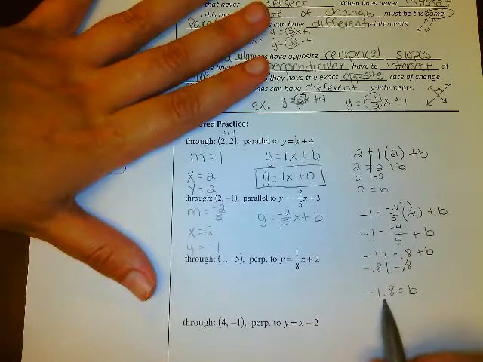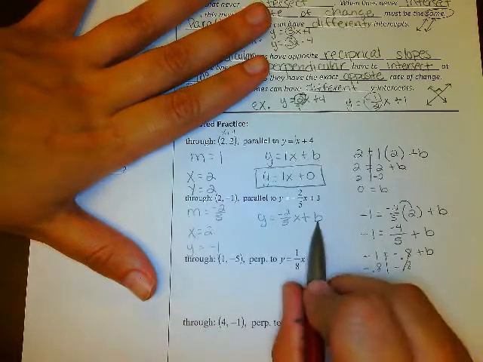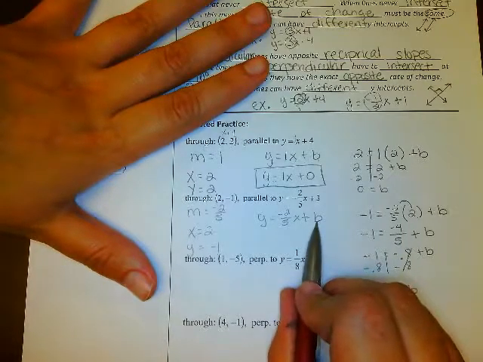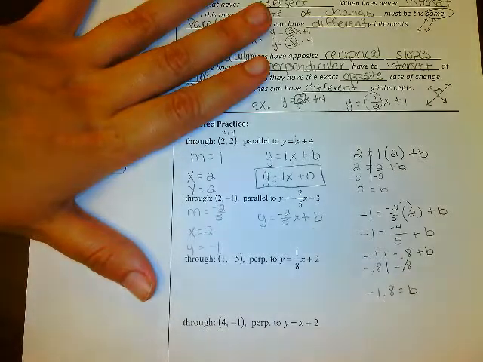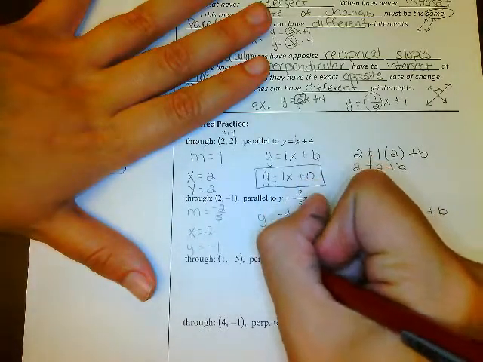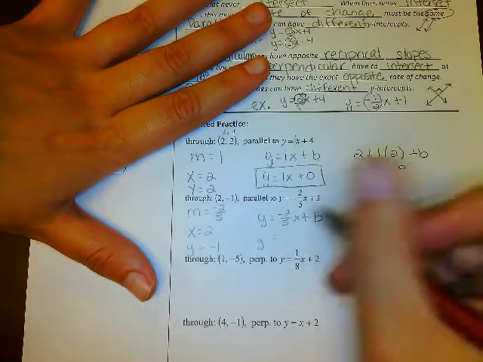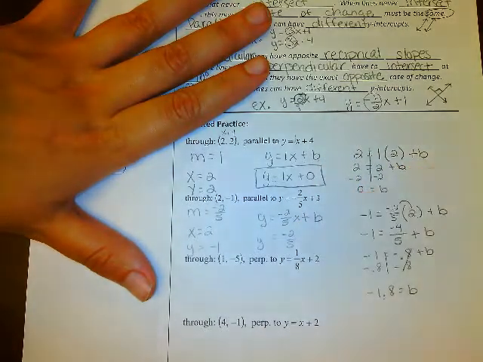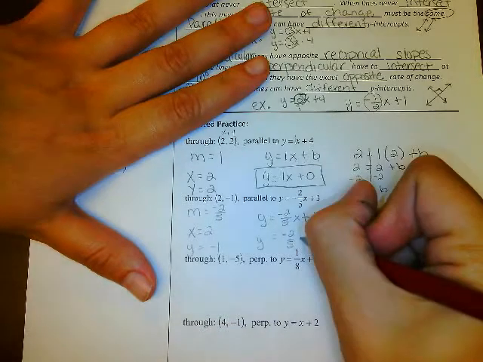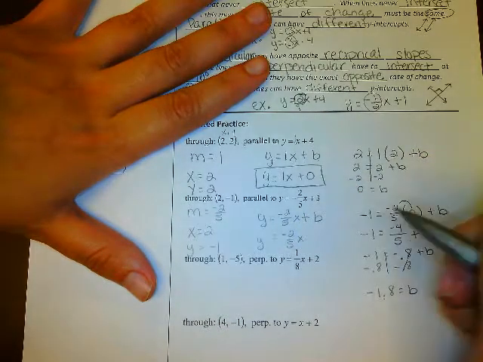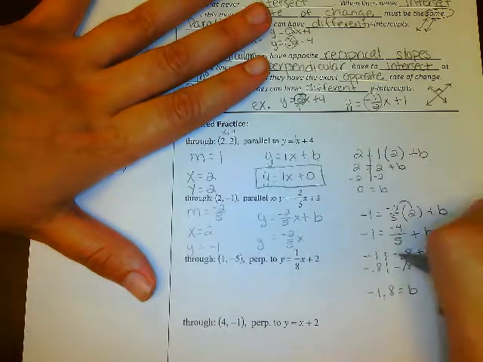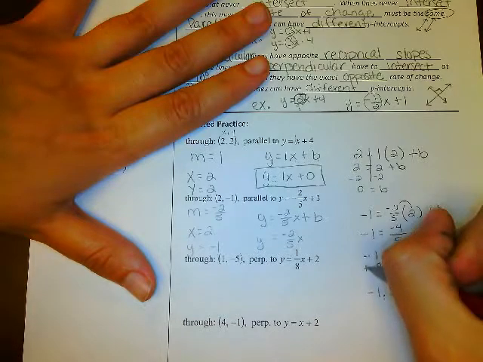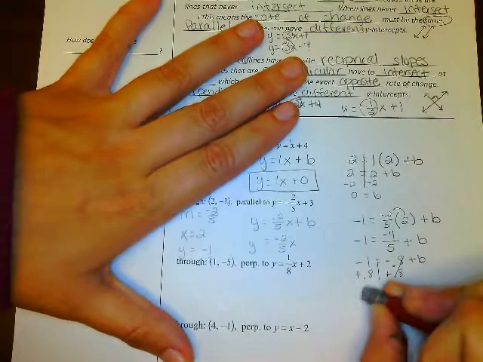So then I'm going to take this negative 1.8, and I'm going to substitute it in for this b right there, because that's my y-intercept. So I have y equal to negative 2 over 5 x. Oh, I'm sorry. This should be plus. Sorry, I made a mistake.